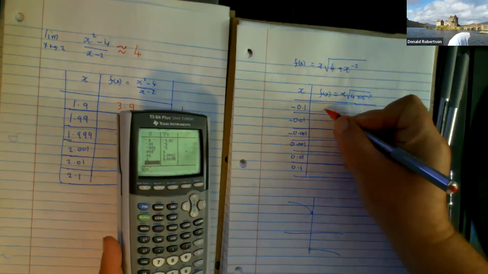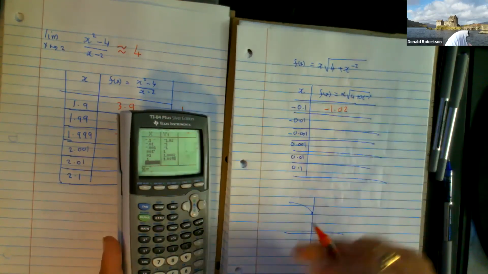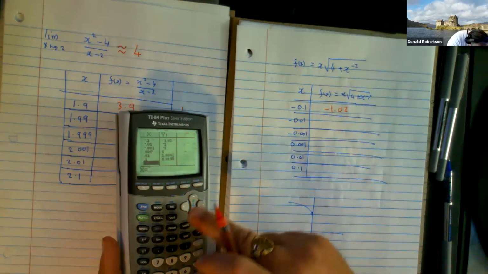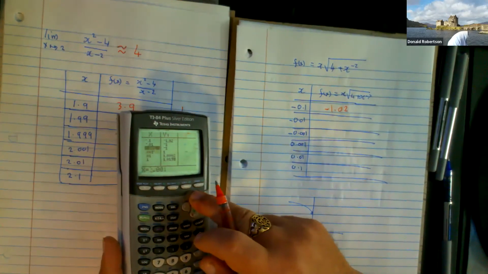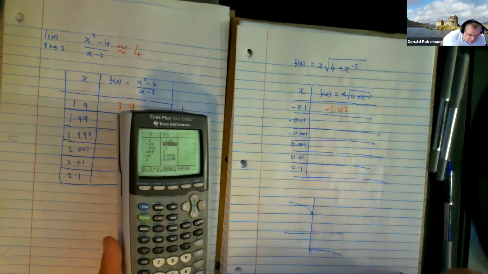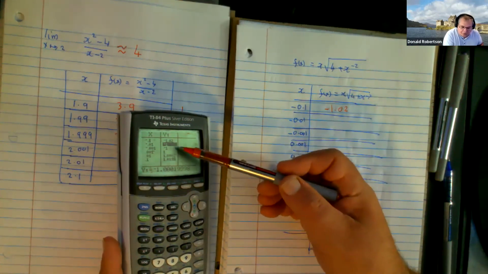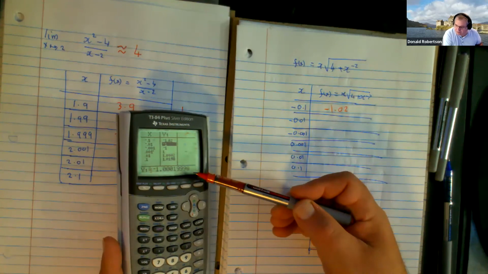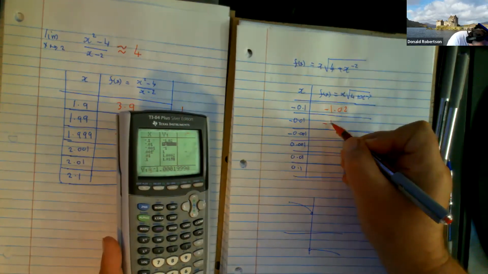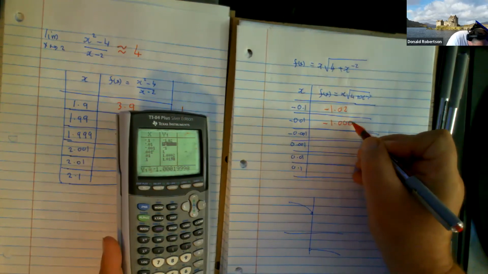And we got negative 1.02. That's kind of interesting. Let's have a look at this one here. If you put your cursor over the answer, do you see you get a much more accurate version of it? So this would be negative 1.0002.